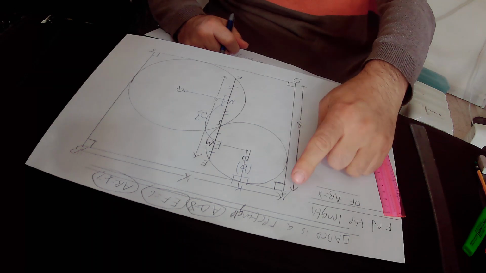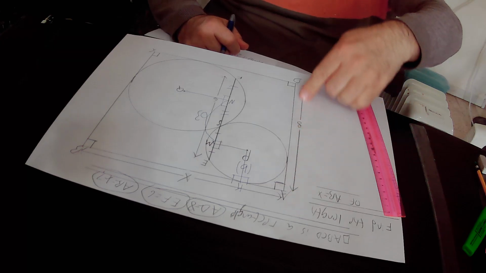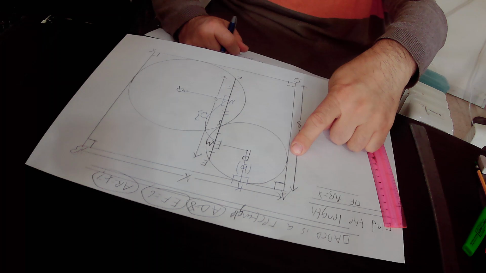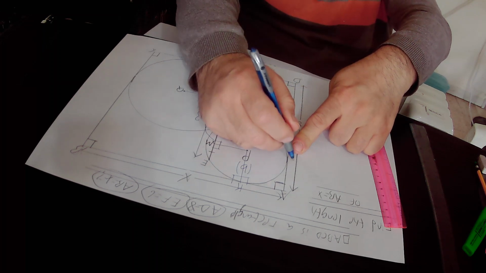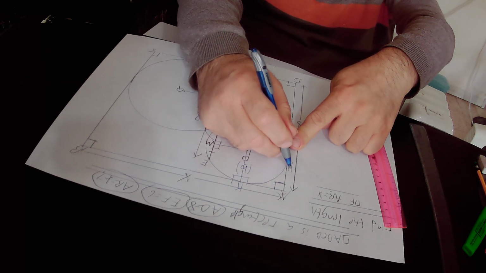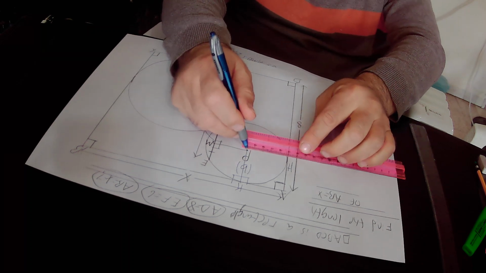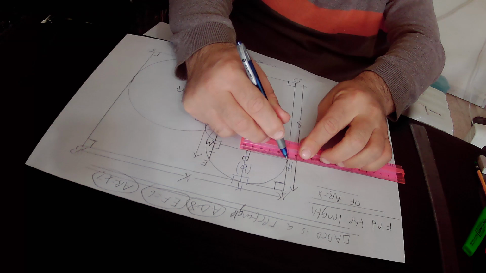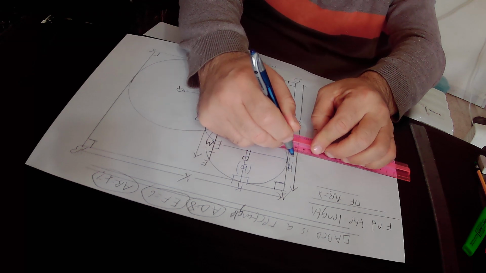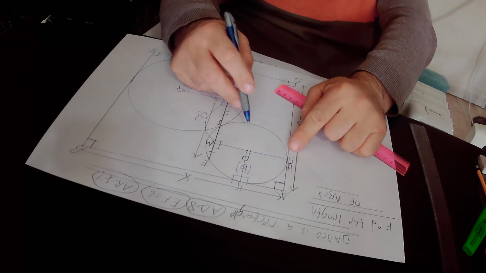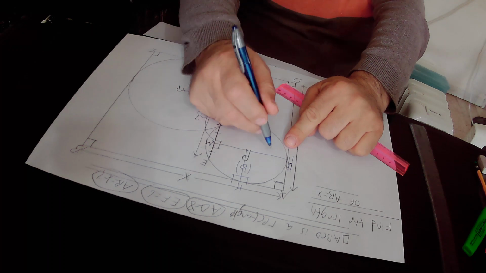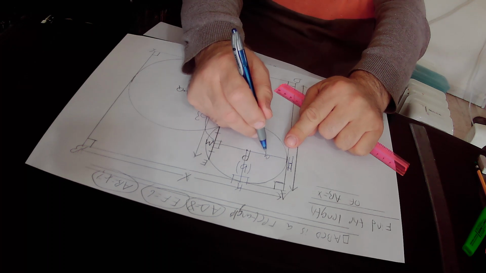We will define the point of tangency of tangent AD with this small circle as point H. In the next step, we will join points P and H together by a straight line. PH is the radius of this circle that is equal to A according to our definition.